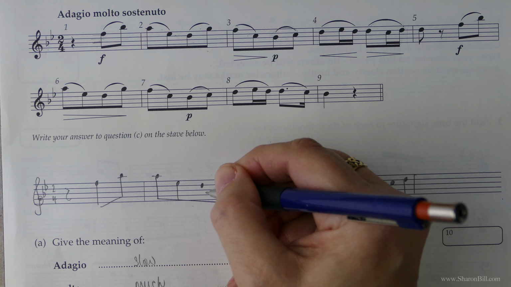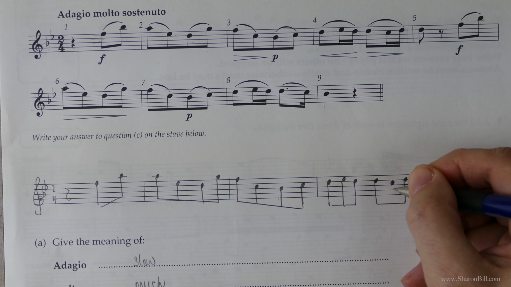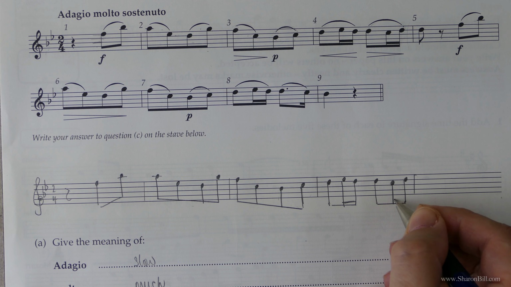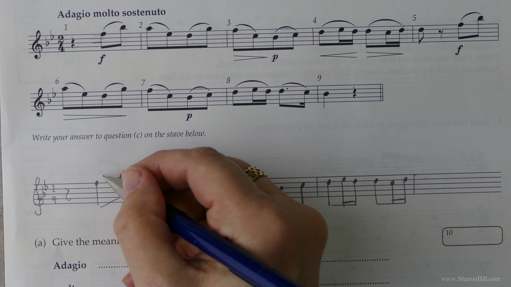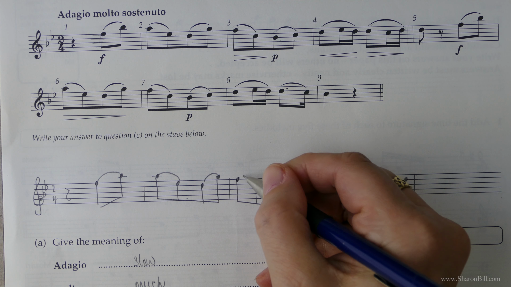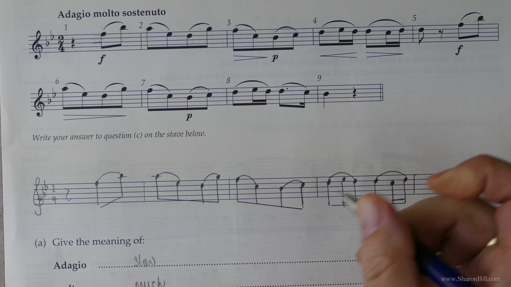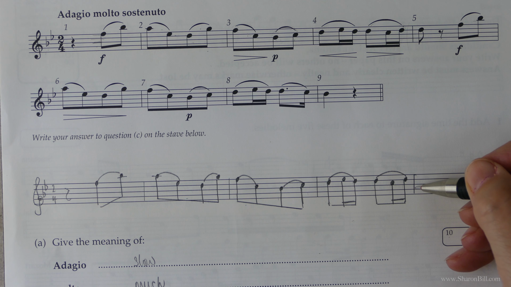So fill in these bits now. Doing this in a bit of an odd order, I think, but never mind. So these are semiquavers. These are semiquavers. So now I'm putting the slur markings in. There we go, bars 1, 2, 3, 4. So that's correct to the end of bar 4.